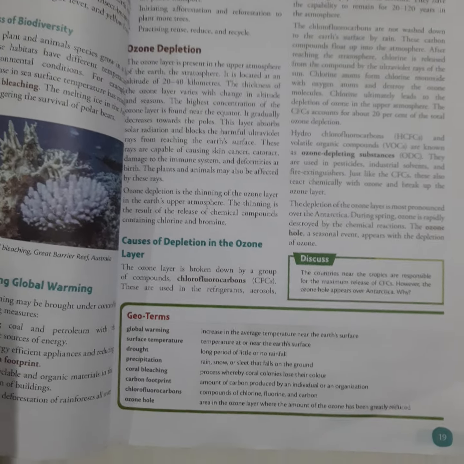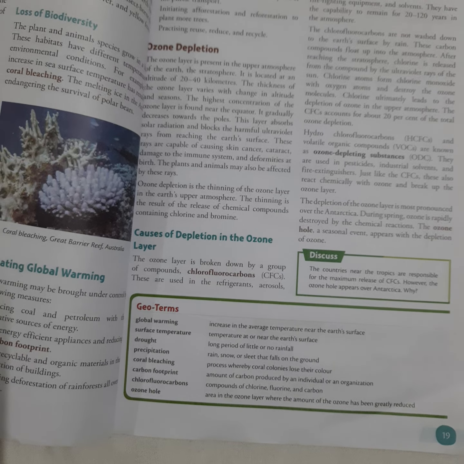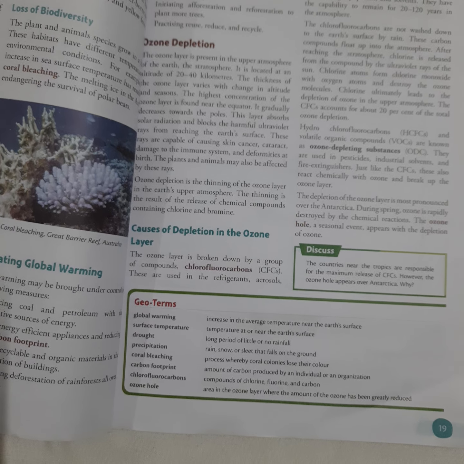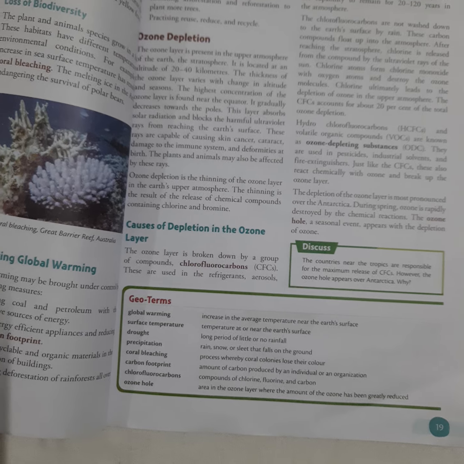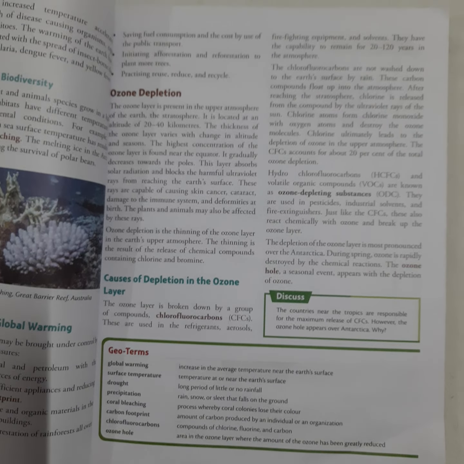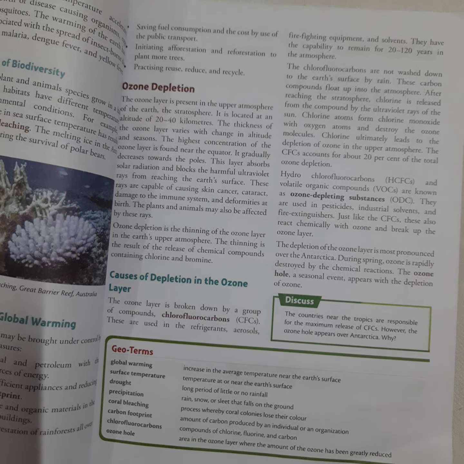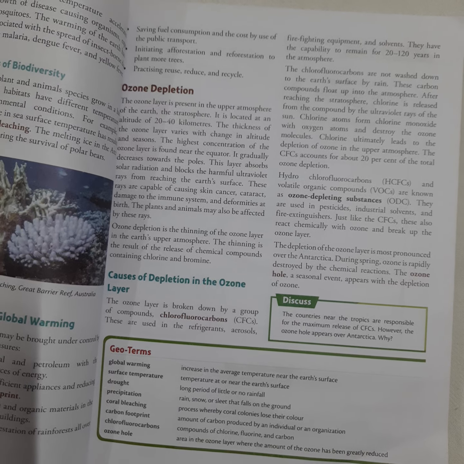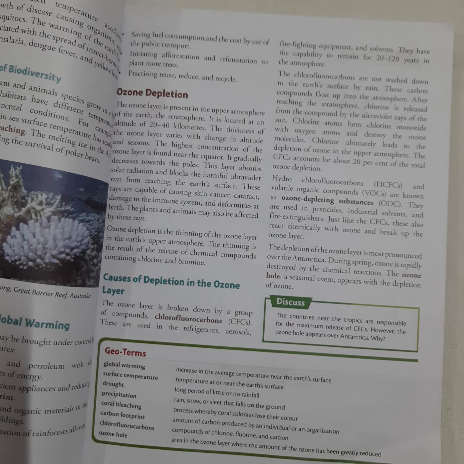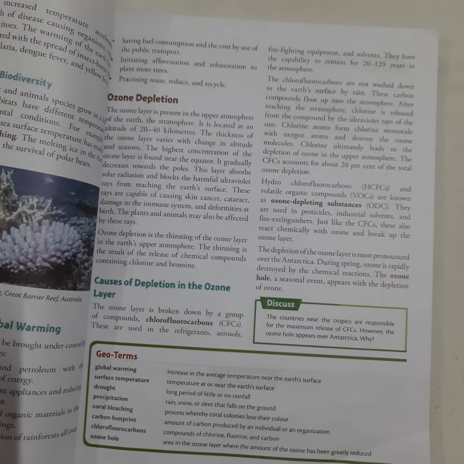Then, what are the causes of depletion in the ozone layer? The ozone layer is broken down by groups of compounds, chlorofluorocarbons, CFCs. These are used in refrigerators, aerosols, firefighting equipment, and solvents. They have the capability to remain for 20 to 120 years in the atmosphere. The chlorofluorocarbons are not washed down to the Earth's surface by rain.